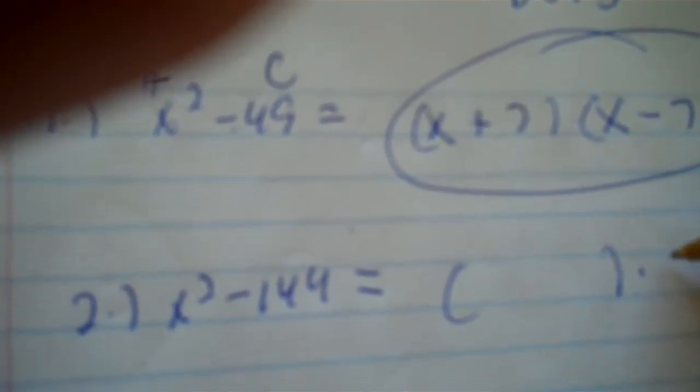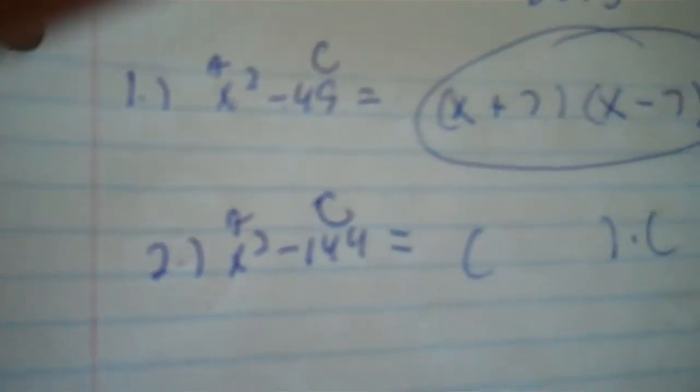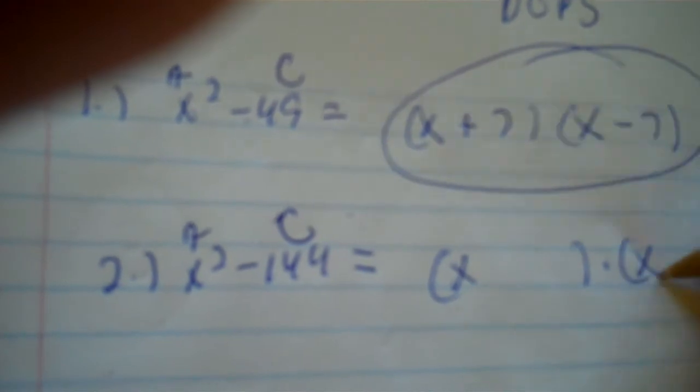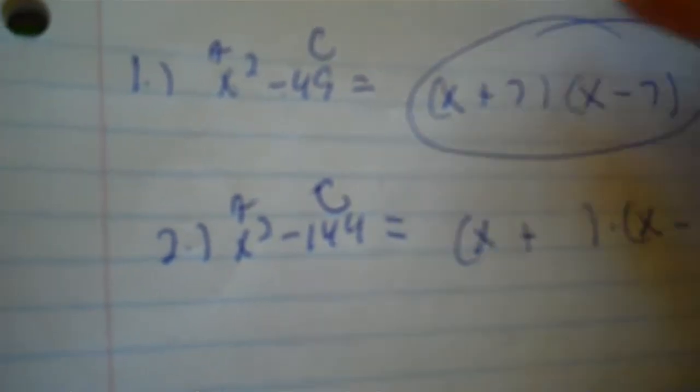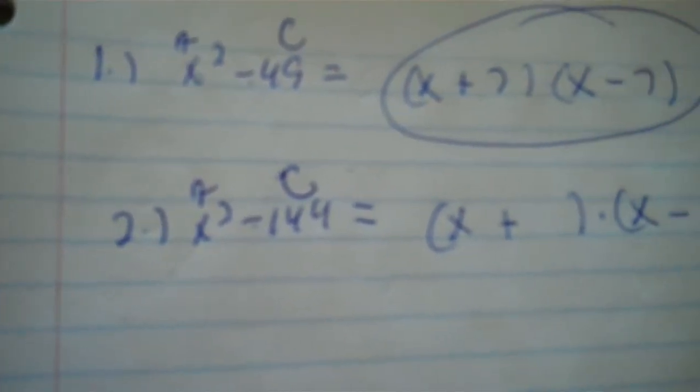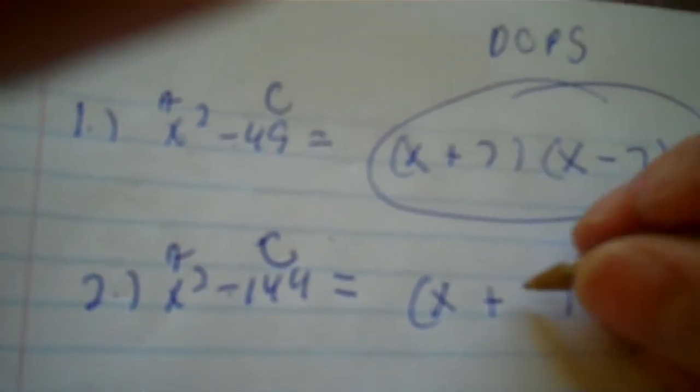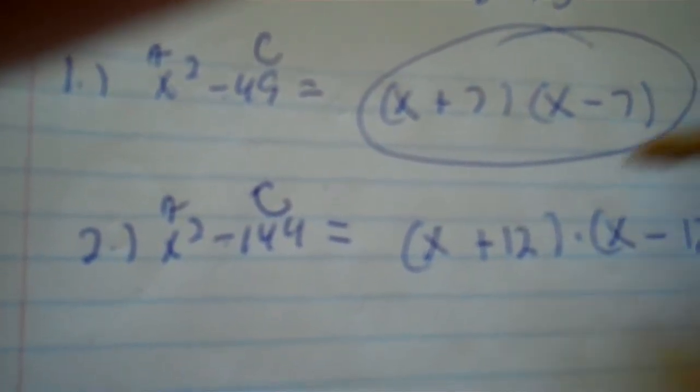Number 2, x to the second minus 144. Okay, again, you've got an a and a c, x to the second, no problem there. Plus, minus, because of the negative. 144 is on that diagonal list. It's 12 times 12, and there you have it. See how fast that goes?